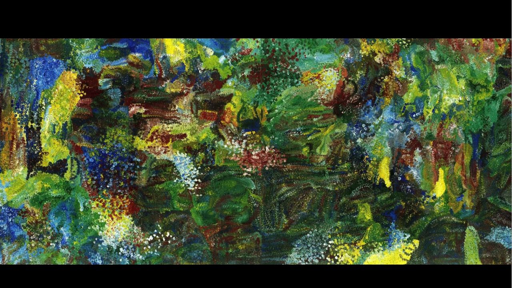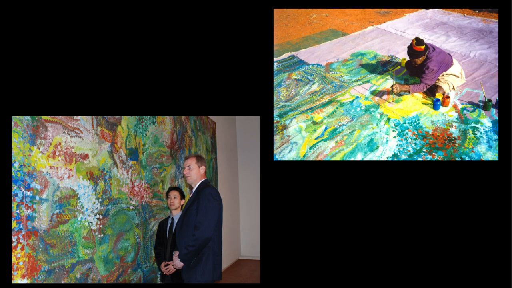Let me see if we can find. Oh, I mean, this is a giant painting. It's a little bit hard to tell. You can tell a little bit down here with the blue and white kind of overlapping dots. So that's how she would paint.